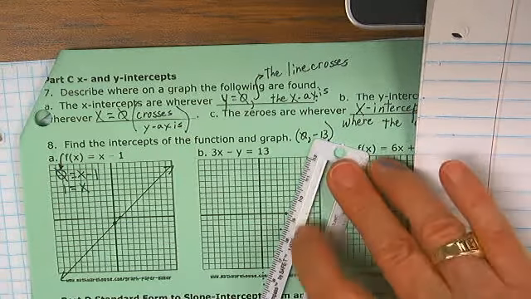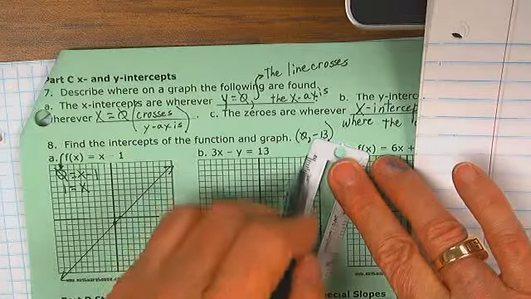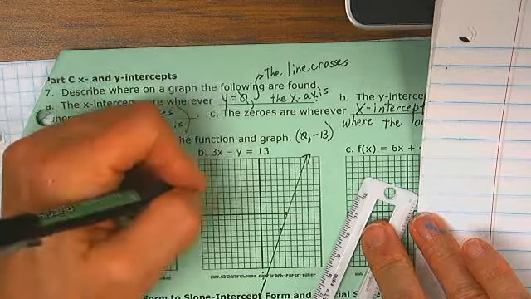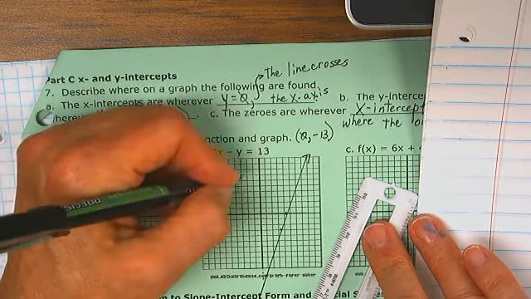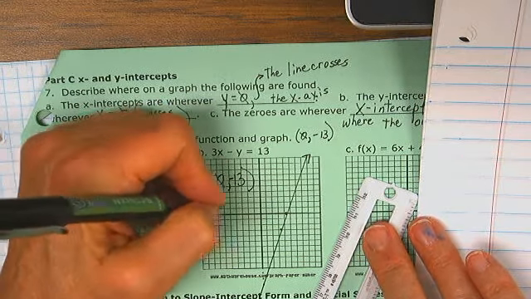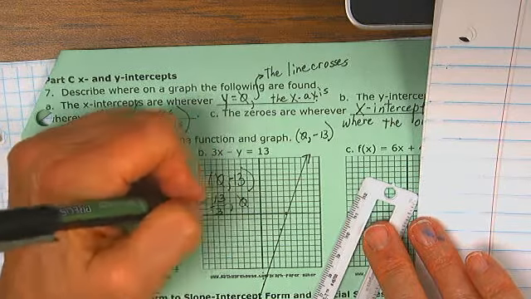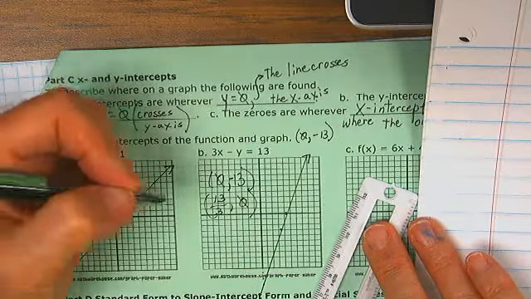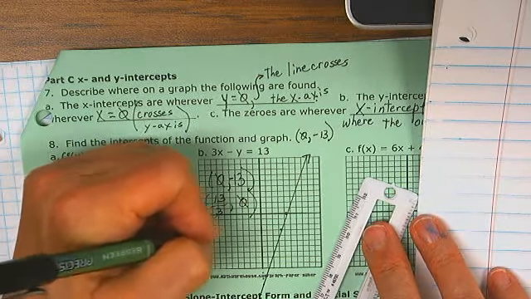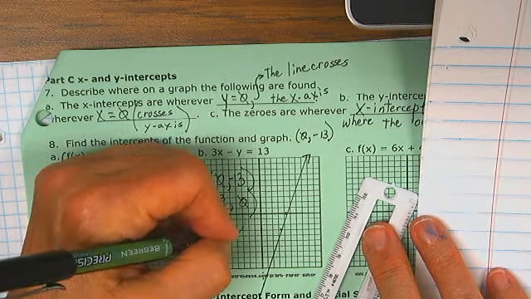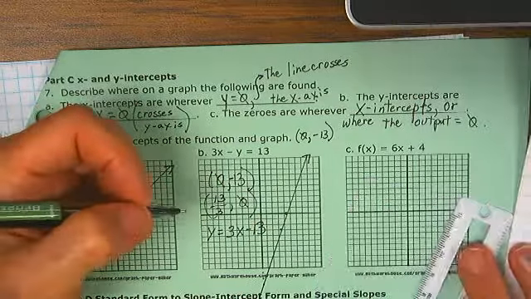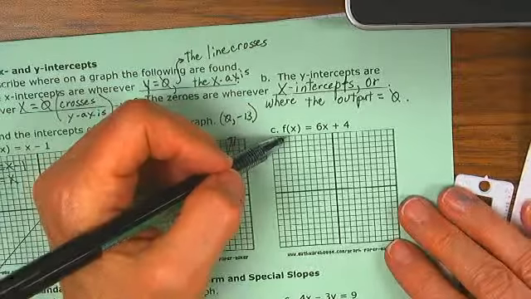If I wanted better accuracy, I would do this on the big white graph paper. But I have to find the intercepts. One is 0, negative 13, and the other is 13 over 3, 0. When I put this equation into slope-intercept form, it is y equals 3x minus 13. Okay, moving on. This one is much nicer.